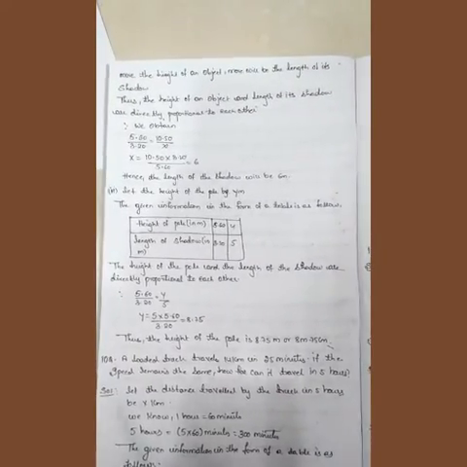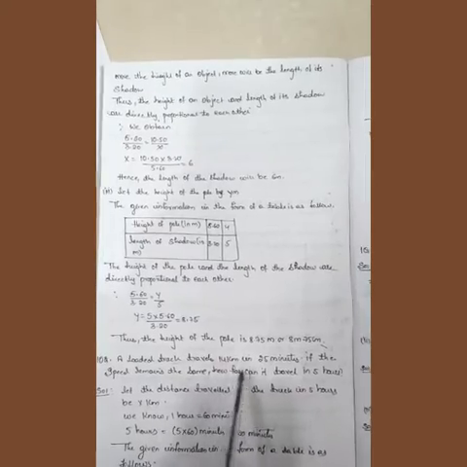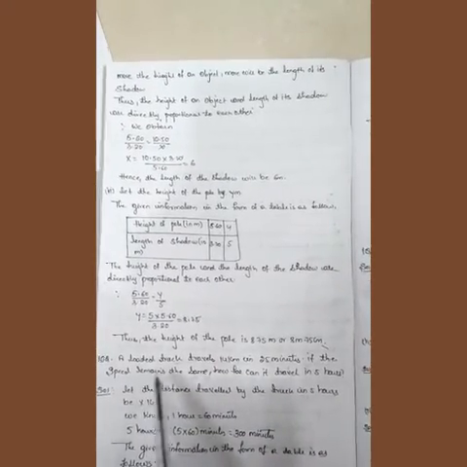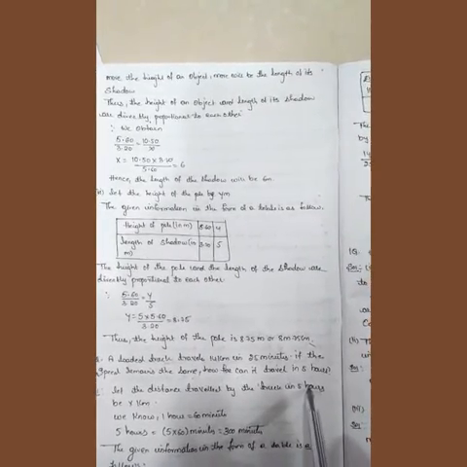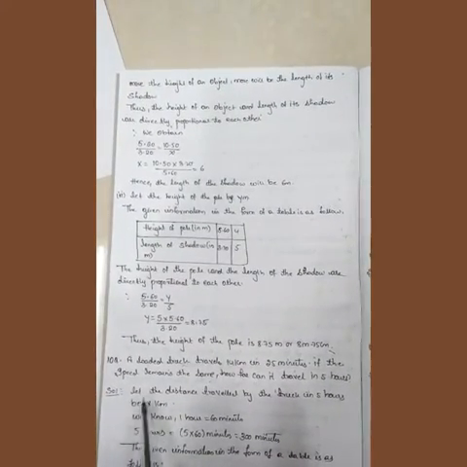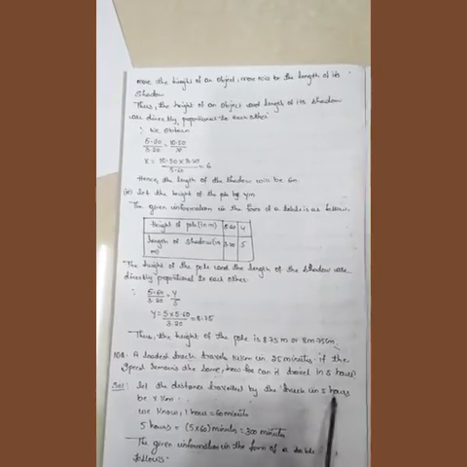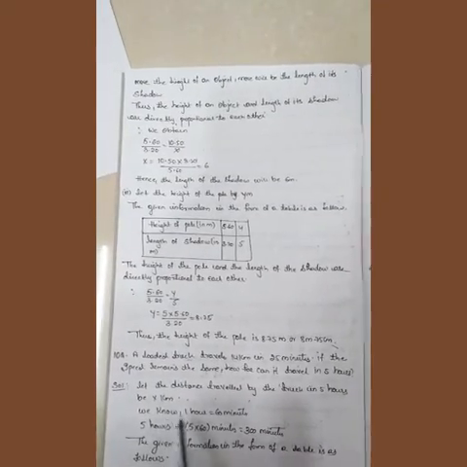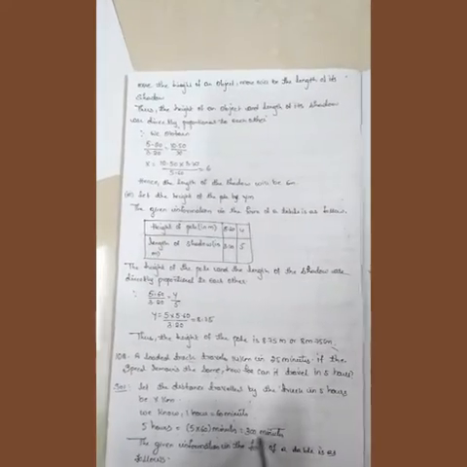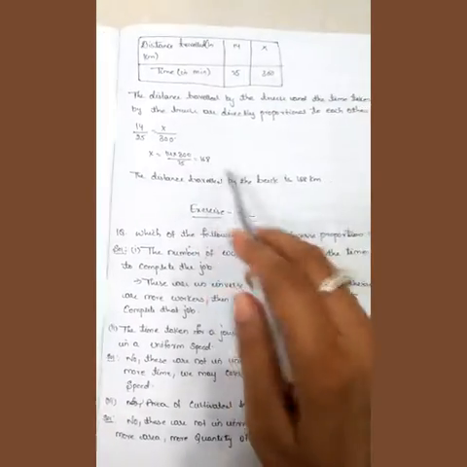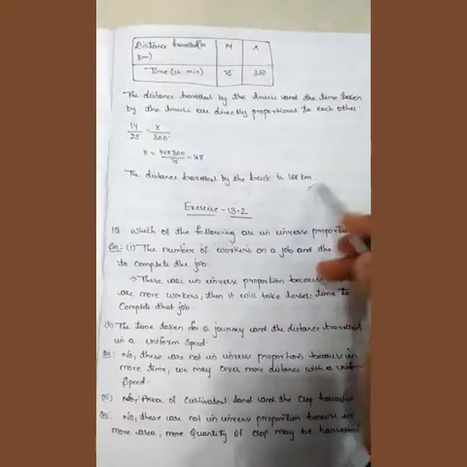10th question. A loaded truck travels 14 kilometers in 25 minutes. If the speed remains the same, how far can it travel in 5 hours? So let the distance traveled by the truck in 5 hours be x kilometers. We know 1 hour is equal to 60 minutes. 5 hours is equal to 5 into 60 minutes, so 300 minutes. The given information in the form of a table is as shown. So we just need to find the x here. If we do the calculation, we will get 168 kilometers.